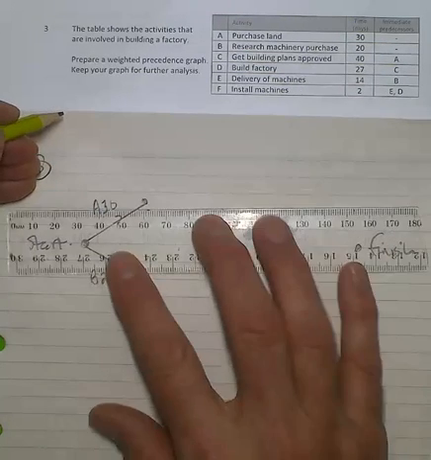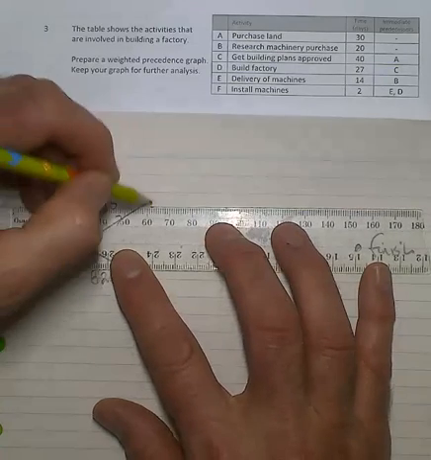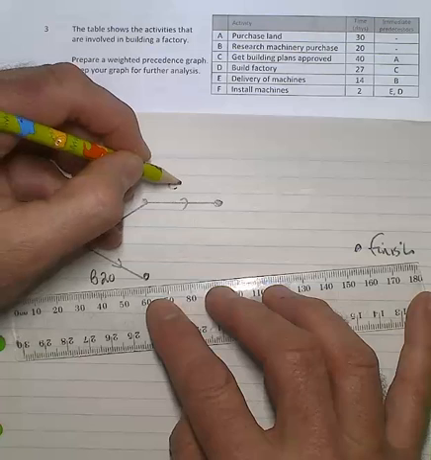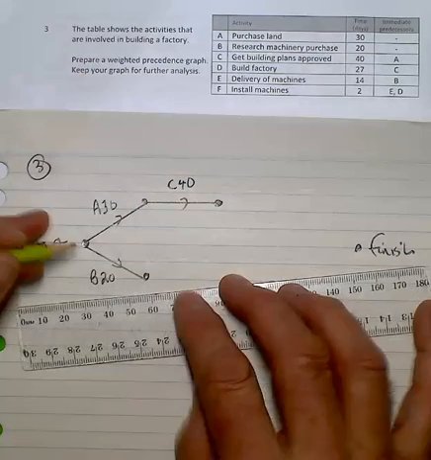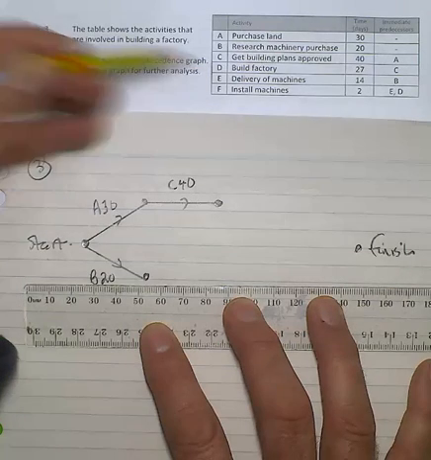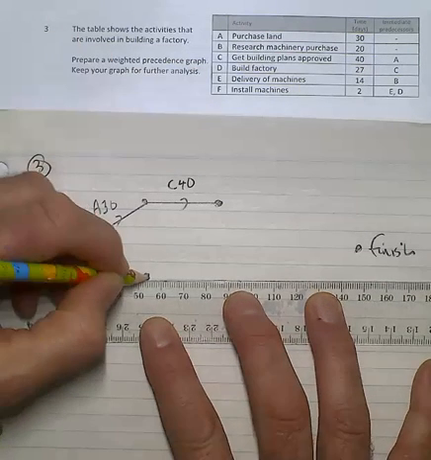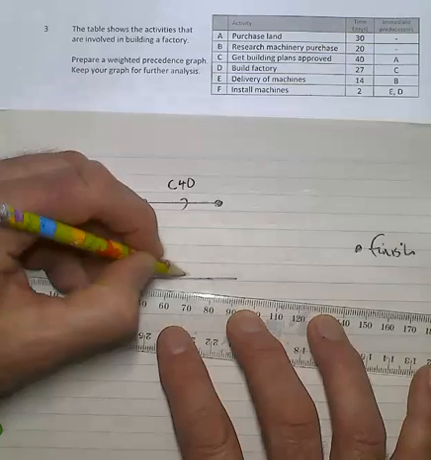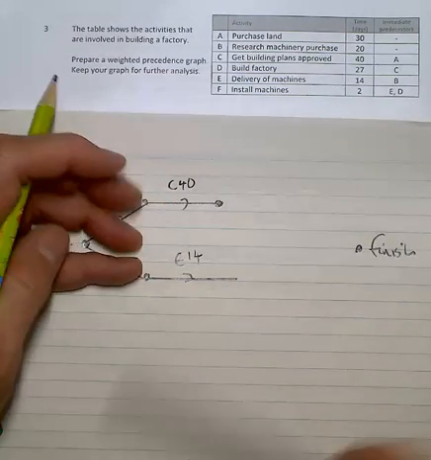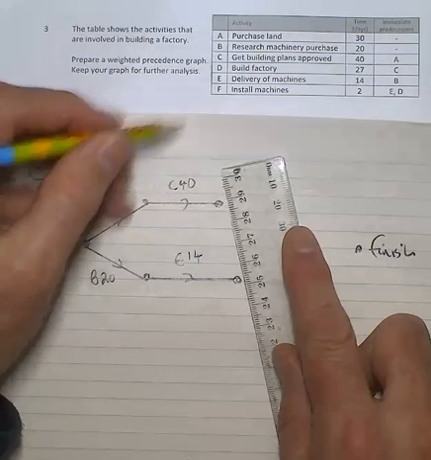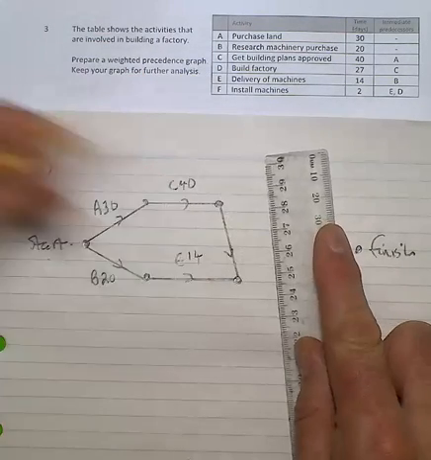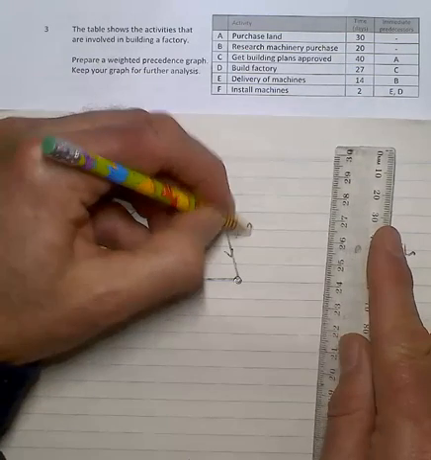Next point, C requires A. So C, in this edge, 40. B precedes E, so we'll have an E here. And E takes 14 days. Now, activity D only relied on C. So D takes 27.